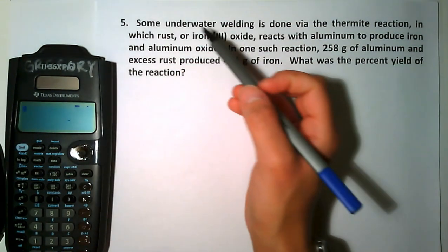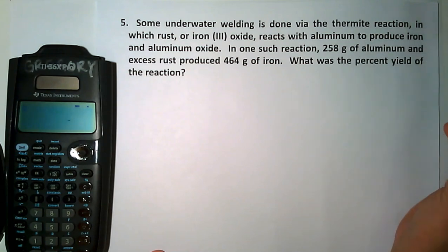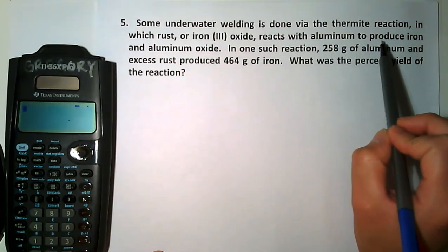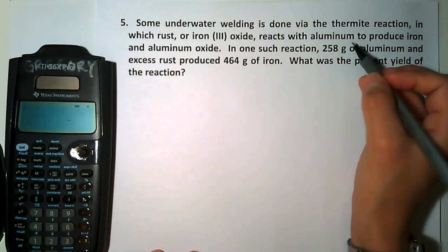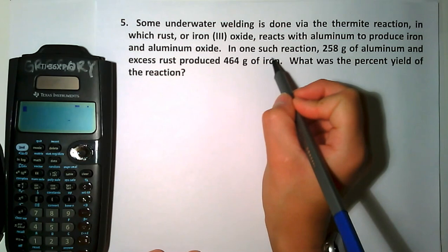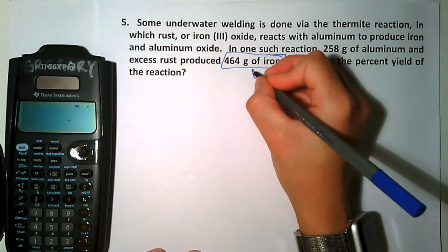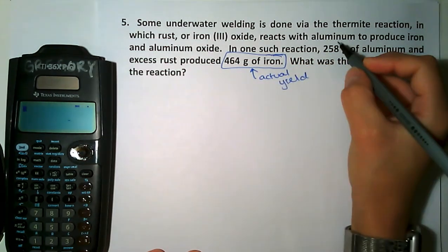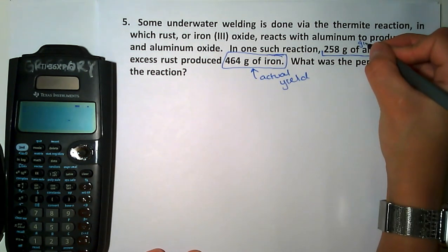Our next problem says some underwater welding is done via a thermite reaction in which rust, or iron 3 oxide, reacts with aluminum to produce iron and aluminum oxide. In one such reaction, 258 grams of aluminum and excess rust produced this much iron. So this thing that was produced, this is our actual yield. And this 258 grams of aluminum, this is our given value.